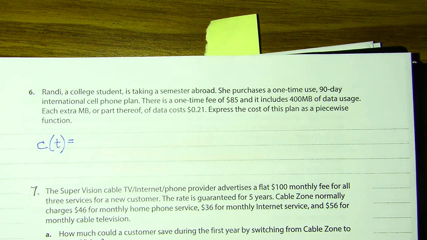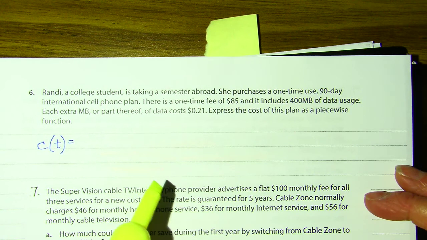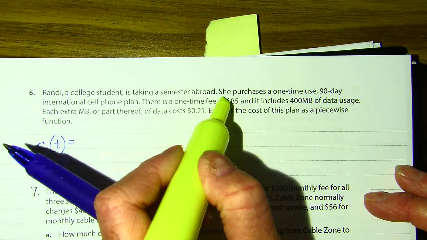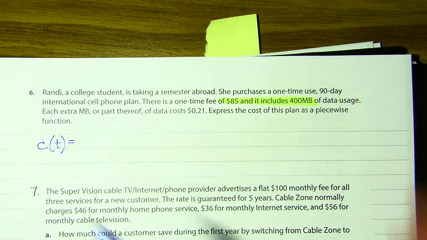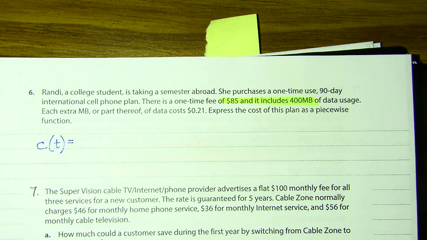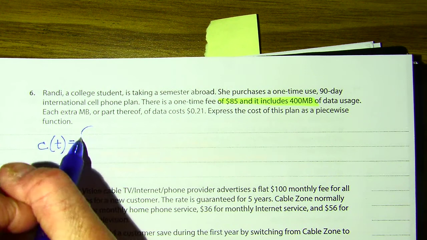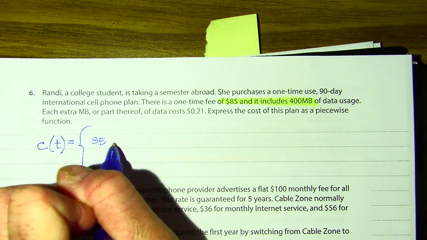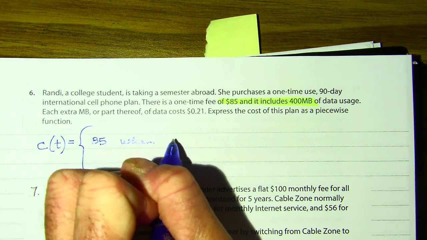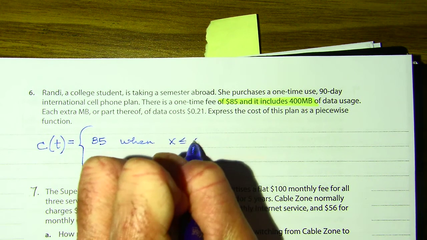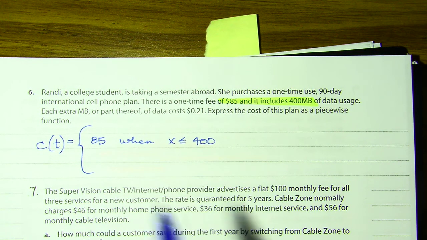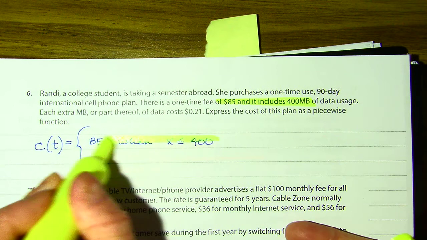So here we go. She purchases a one-time 90-day international cell phone plan. There's a one-time fee of $85, and that includes 400 megabytes. And so I'm going to write that first function, 85, and this is for when x is less than or equal to 400 megabytes. And that is for that first statement.